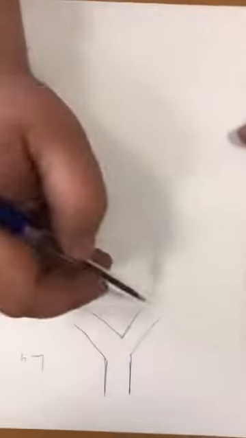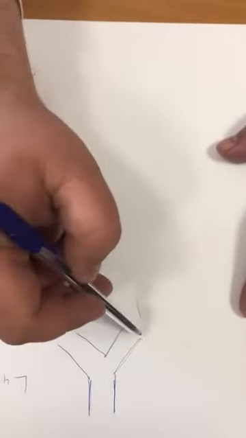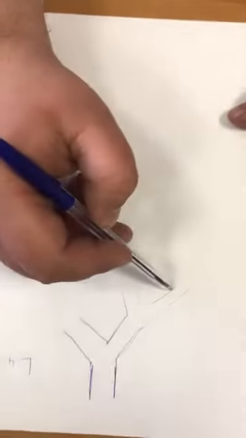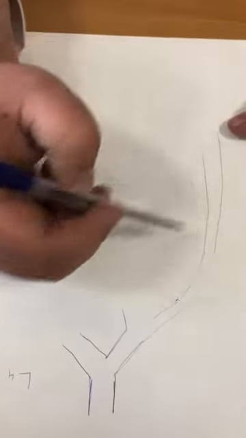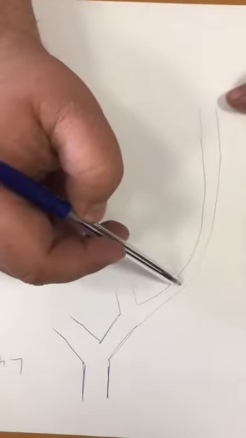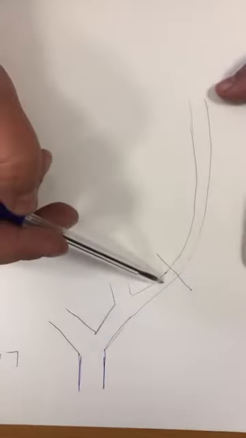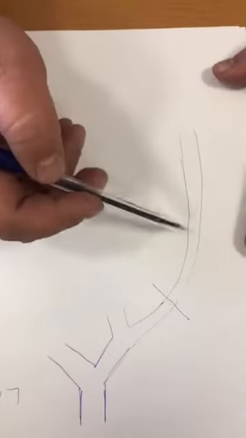Common iliac arteries at the level of L4. Common iliac artery subdivides into internal and external. And external iliac artery continues into femoral. The border between external iliac and femoral artery is the inguinal ligament. Below the inguinal ligament, we speak about femoral artery.